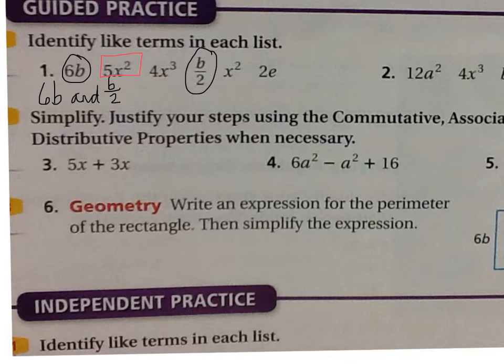Are there any other x squared? Yes. 1x squared. If there's nothing in front of your variable, like how x squared has nothing in front of it, like not having a coefficient, you assume that it's just one of them. Okay? So you would say 5x squared and 1x squared are alike.